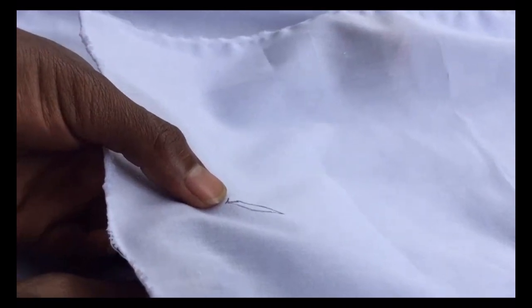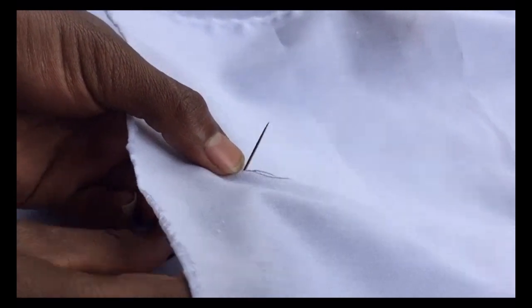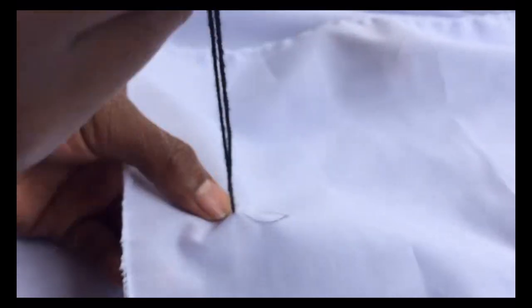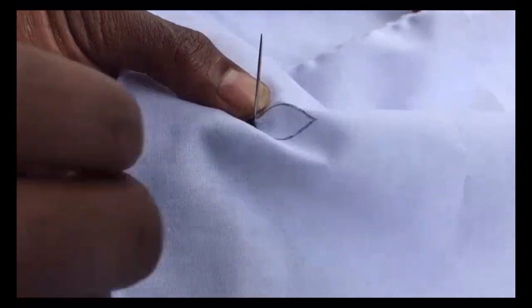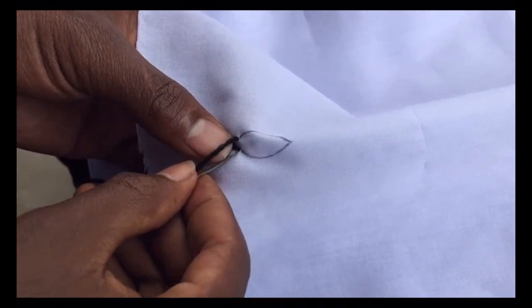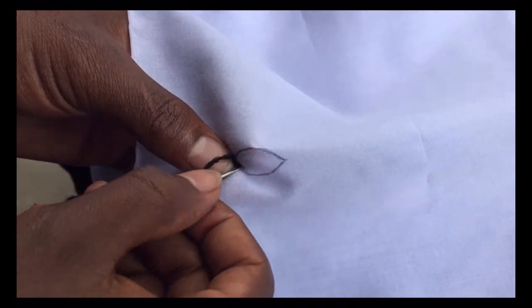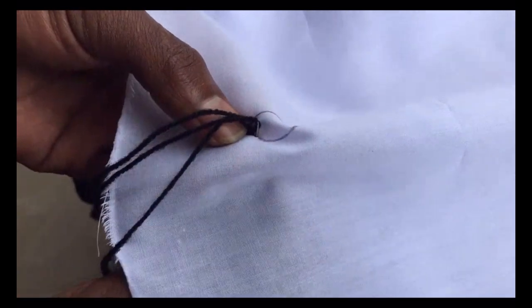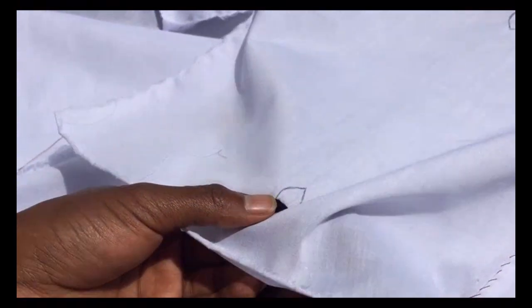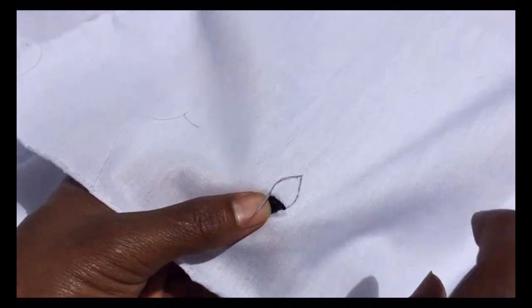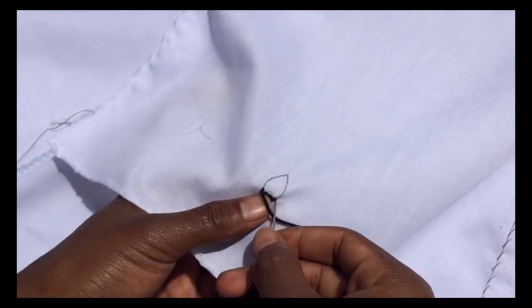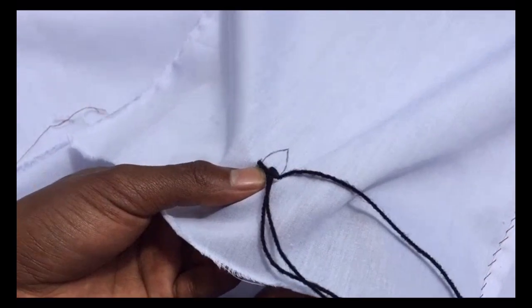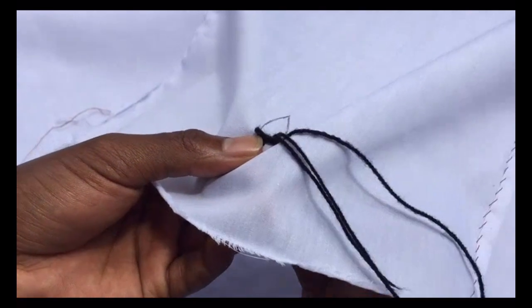Draw any shape on the fabric you intend to decorate. Thread the needle using embroidery thread. Push the threaded needle through the first point and pull the thread. Insert the needle again directly across the shape to the opposite side. Push the threaded needle to the right side of the fabric close to the previous stitch. Continue with this process until the end.